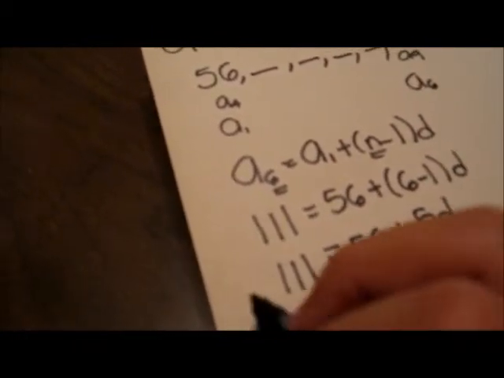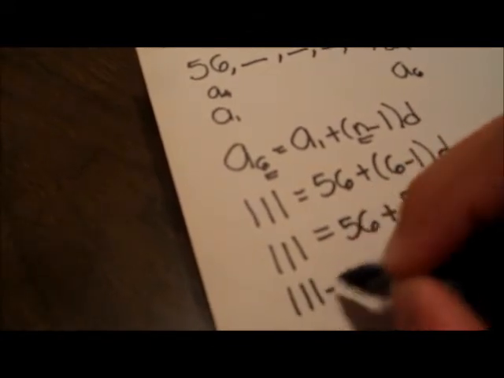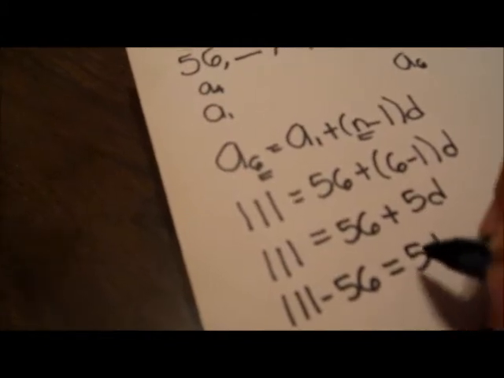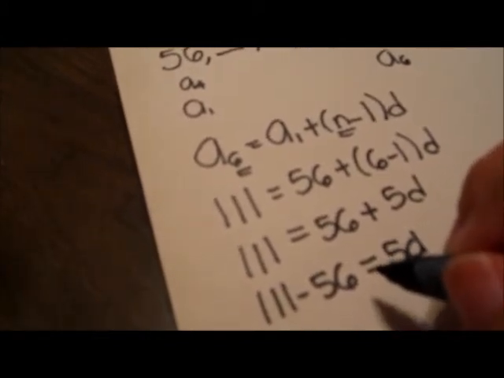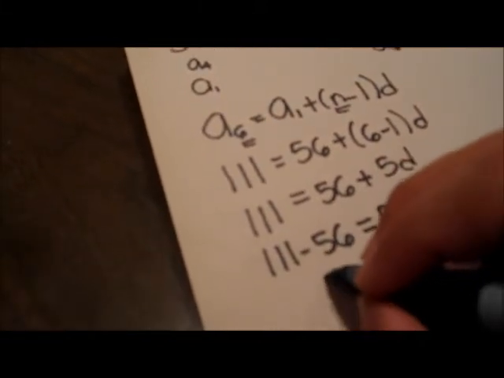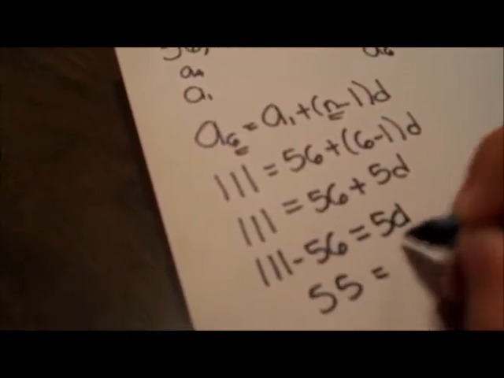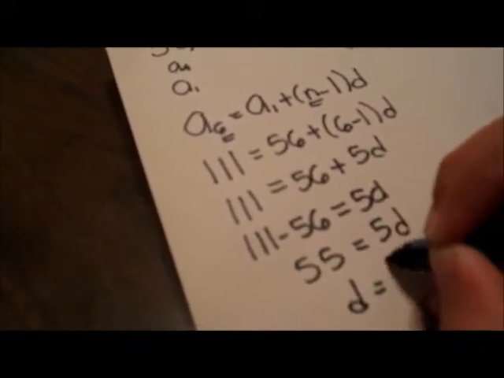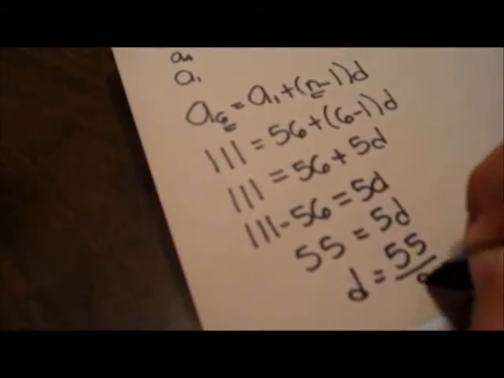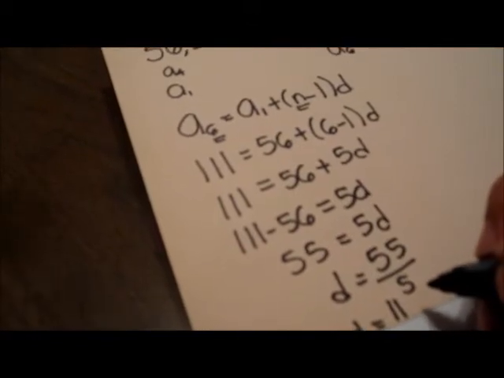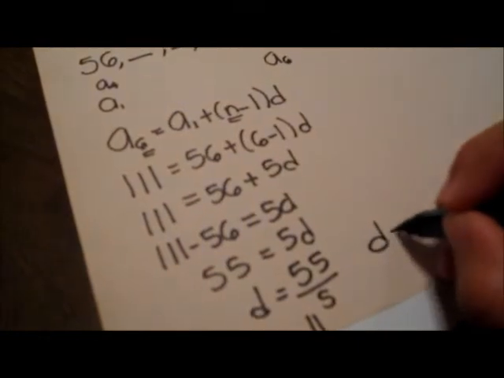We need to pass the 56 to the other side, so 111 minus 56 equals 5d. And 111 minus 56 equals 55, equals 5d. Now, if I solve it for d, we have 55 divided by 5, and d equals 11. We find our first answer. I will write here, d equals 11.